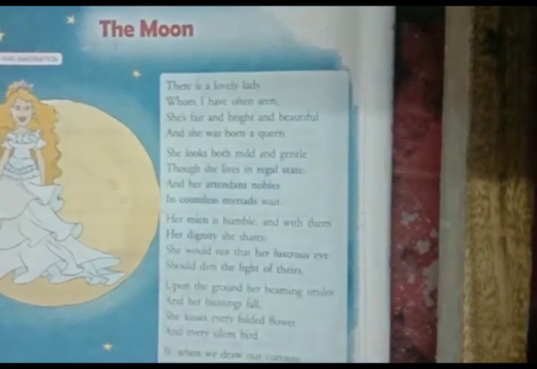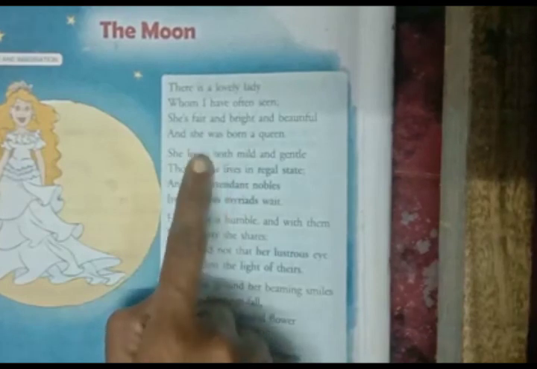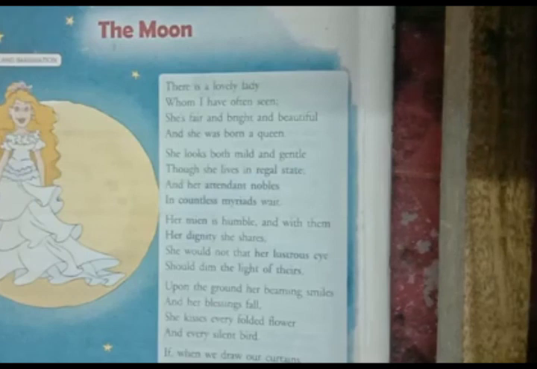Many of the children are writing like a paragraph. Okay, it is not the correct way. See how they have given in the book. In this way only you should all write. So when you are writing, please open your mouth and read out the words, tell the words and then write. So it will cherish in your mind.